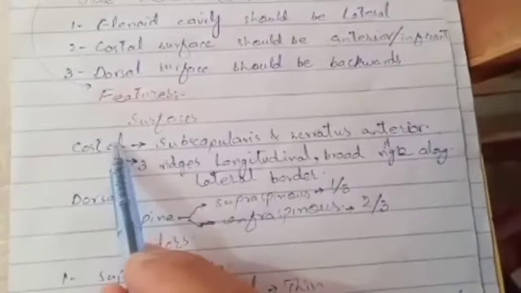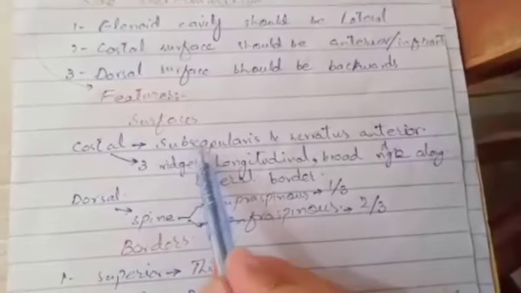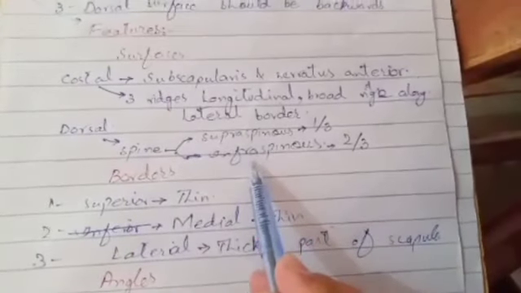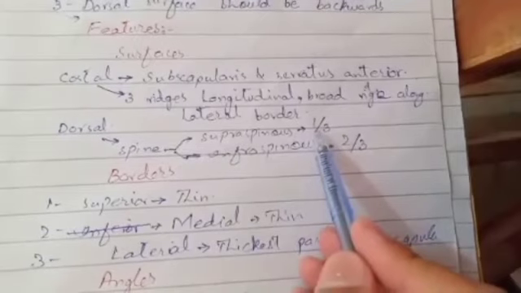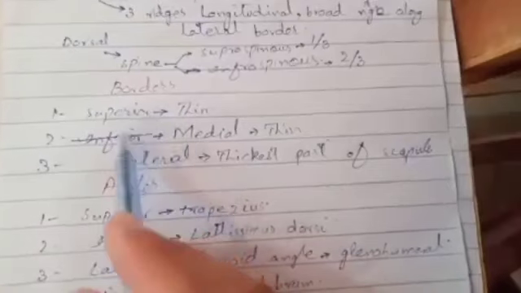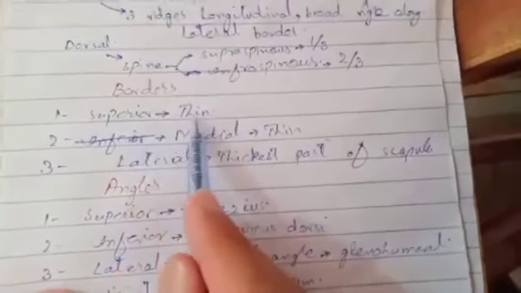Then its bony features: it has two surfaces, the costal surface and the dorsal surface. The costal surface gives attachment to the subscapularis muscle and the serratus anterior, and it has three longitudinal ridges, one broad ridge that lies along the lateral border. The dorsal surface is divided by the spine into the supraspinous fossa and infraspinous fossa. The supraspinous fossa is 1/3 of the dorsal surface, the infraspinous fossa is 2/3 of the dorsal surface. Then its borders. The first border is the superior, which is thin, then the medial one which is also thin, then the lateral one which is the thickest part of scapula.